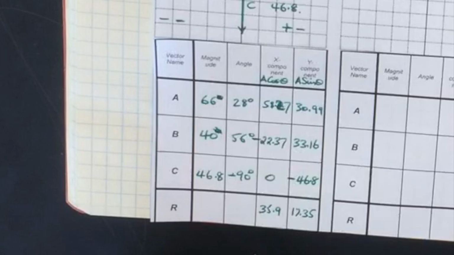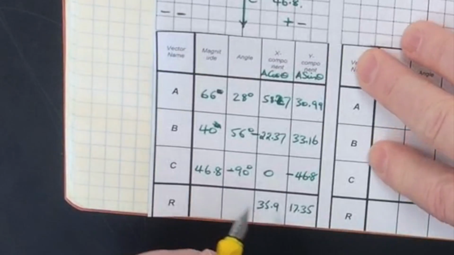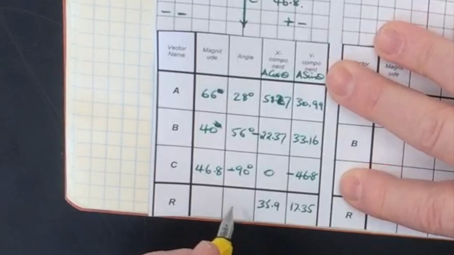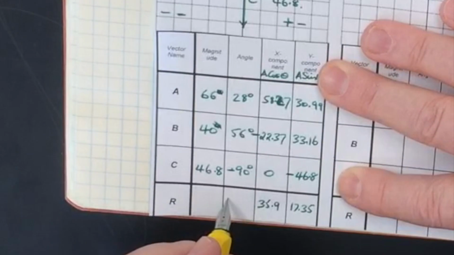25 point, well, it is less than A, but it's 25. Is that correct? 17.35 over 35.9. Yes, that's it. So it is in the right ballpark. So I was just estimating quickly wrong. So that's 25.8 degrees.